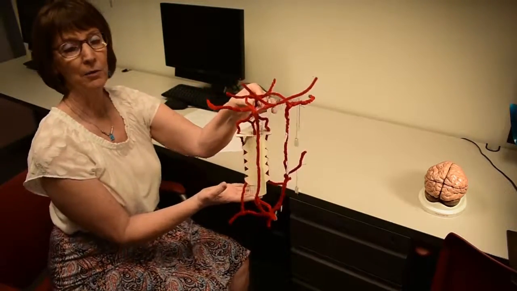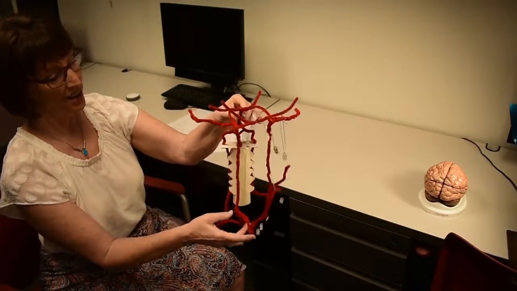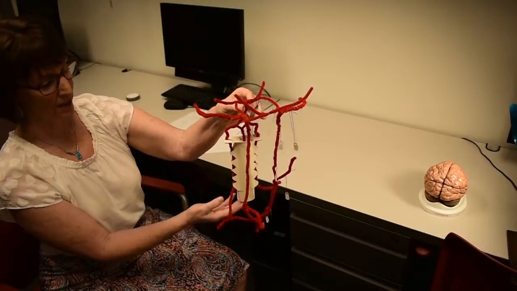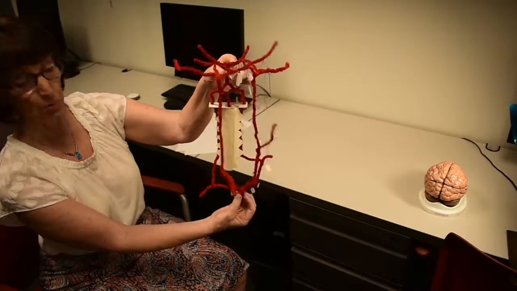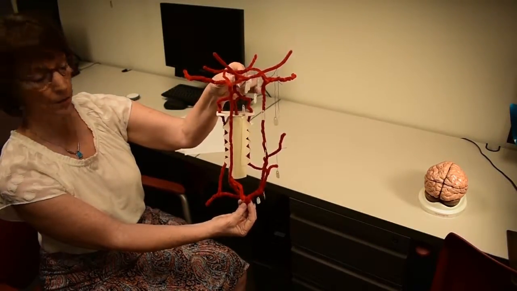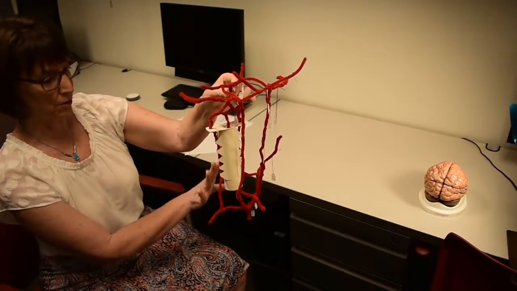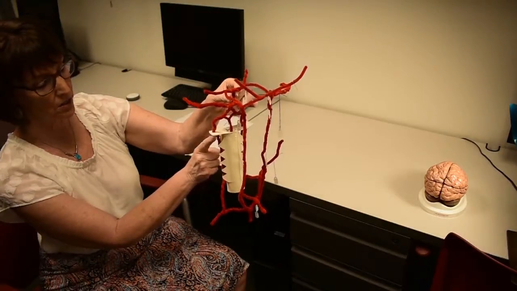So we had a very industrious TA make this several years ago, and we've kept it in the lab because it's really great. It took a lot of work. So what you see is blood supply coming from the heart, the aorta here. We also have blood supply coming into the vertebral arteries.